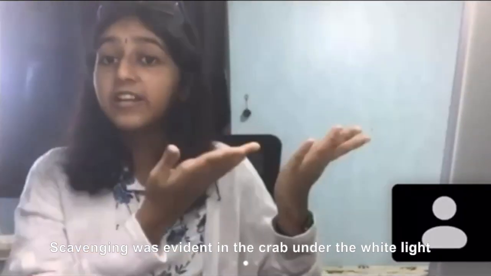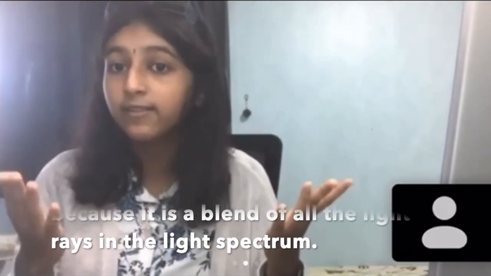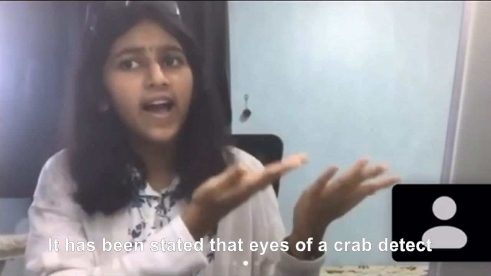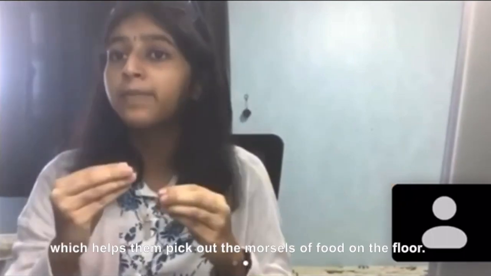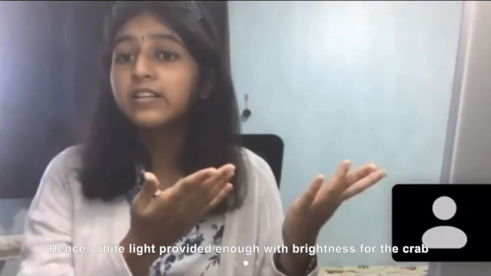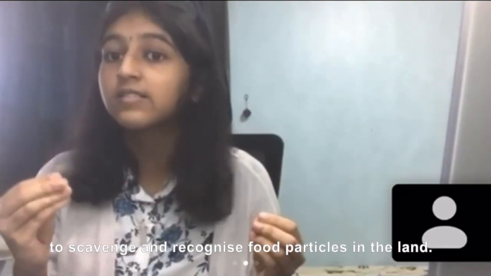Scavenging was evident in the crab under the white light because it is a blend of all the light rays in a light spectrum. It has been stated that the eyes of a crab detect shorter wavelengths of light, particularly blue and ultraviolet, which helps them pick up the morsels of food on the floor. Hence, white light provided enough brightness for the crab to scavenge and recognize food particles in the land.